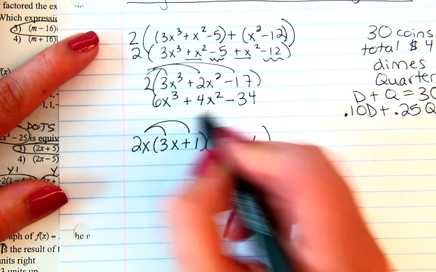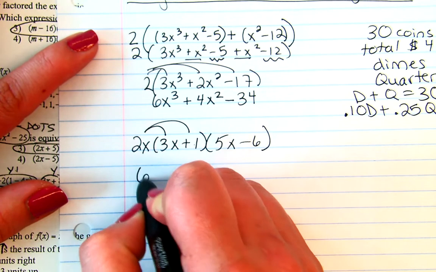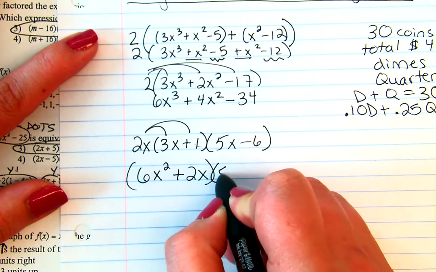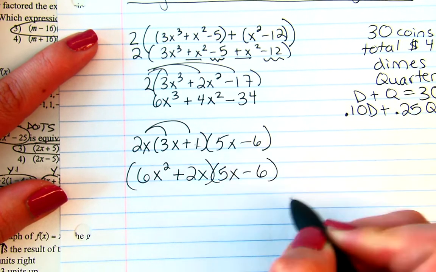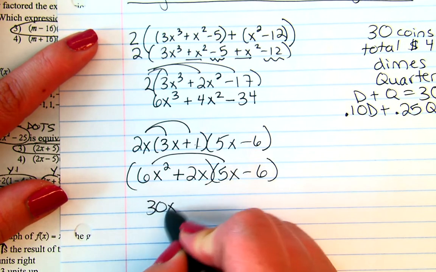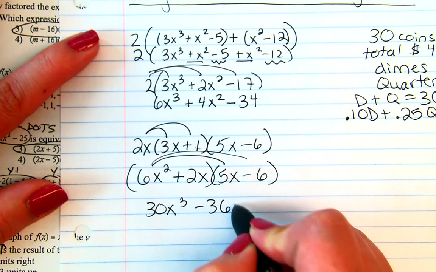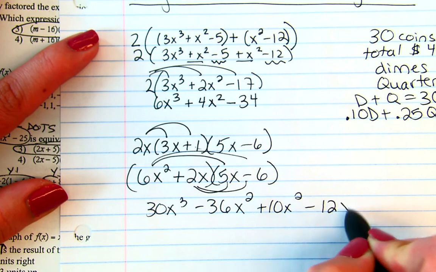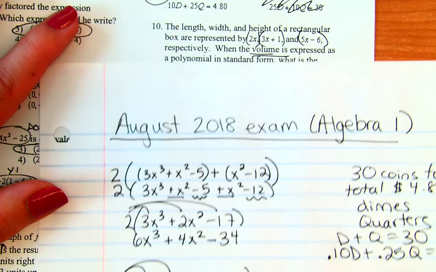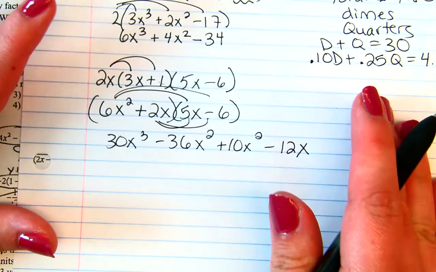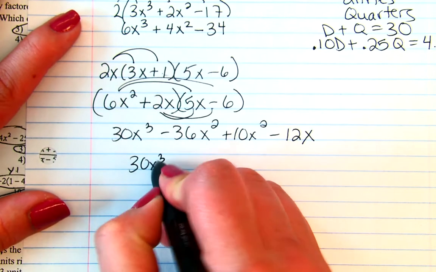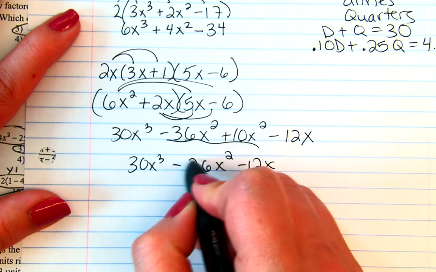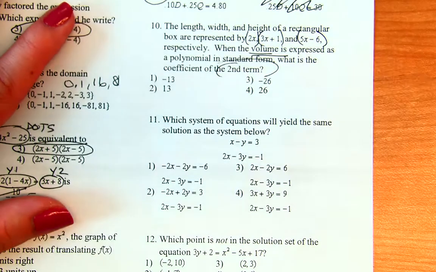So 2x times 3x plus 1 is going to be 6x squared plus 2x. Then I can multiply this by 5x minus 6. So this becomes 30x to the third minus 36x squared plus 10x squared minus 12x. And it's asking me what is the coefficient of the second term. So 30x to the third minus 26x squared minus 12x. So these two combine. Negative 26 is the coefficient of the second term.